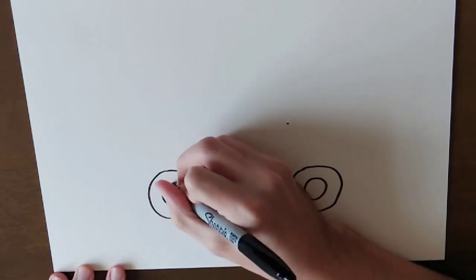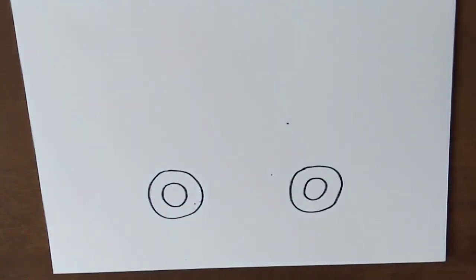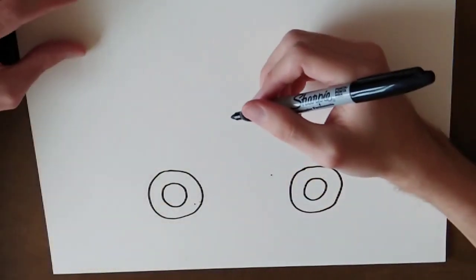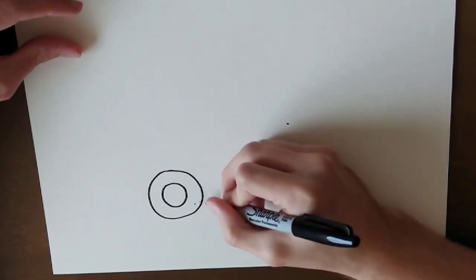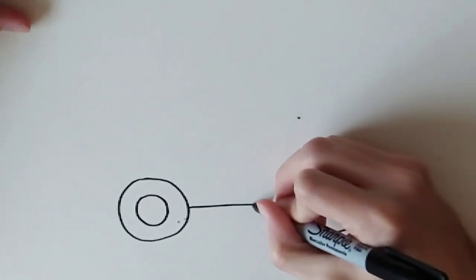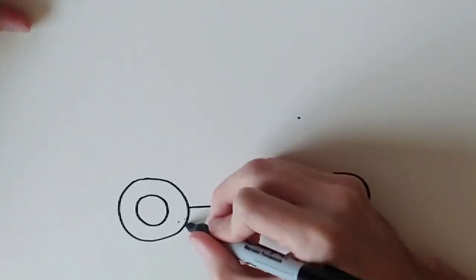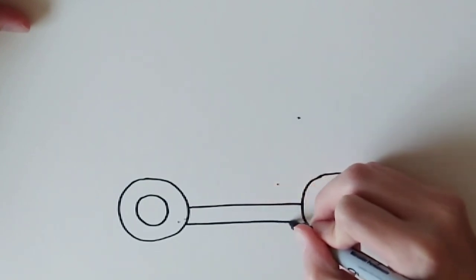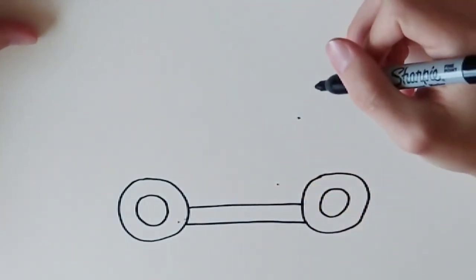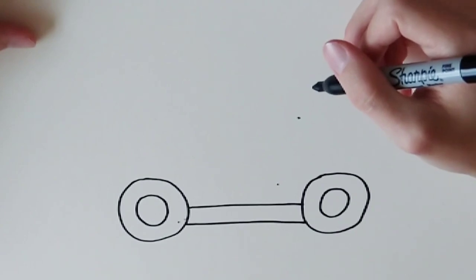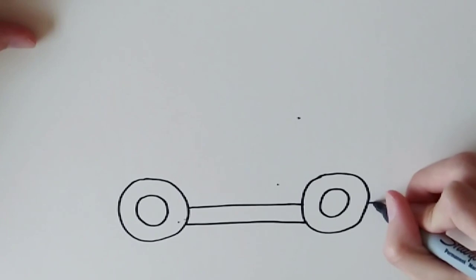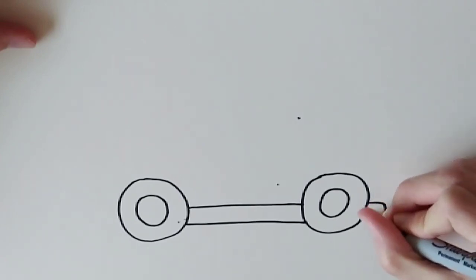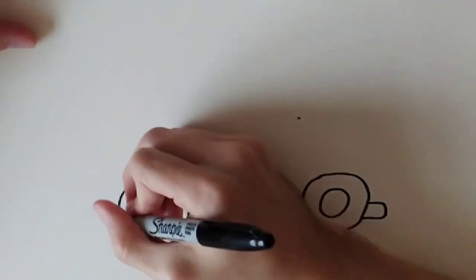Draw a small circle. Okay, good job, friend. Next step, you draw a line. You can draw a line here and here. Okay, good job, friend. Next step, you draw a line here, like this. Okay, and here.